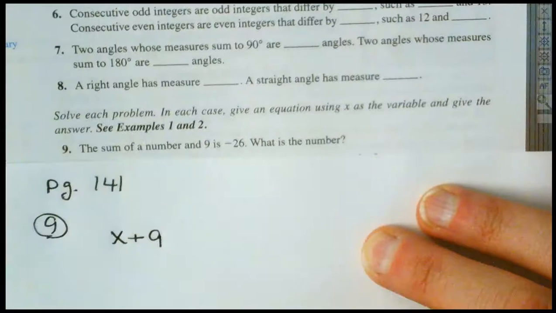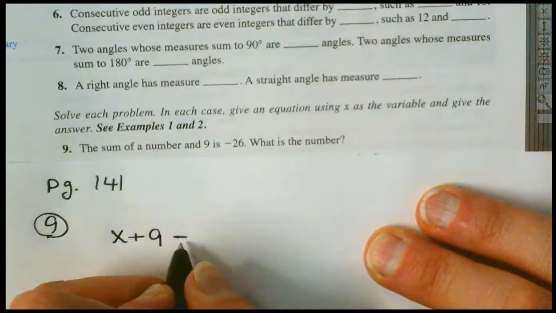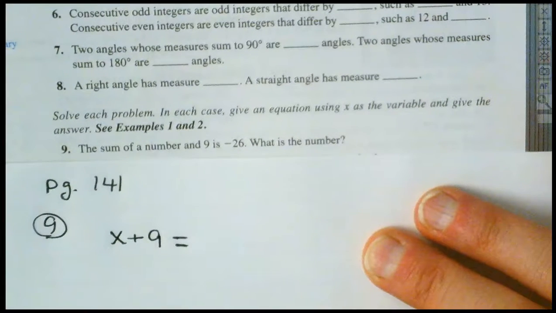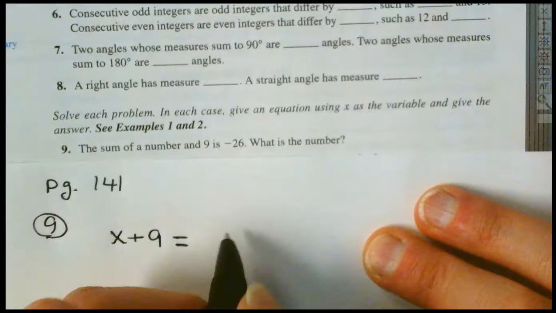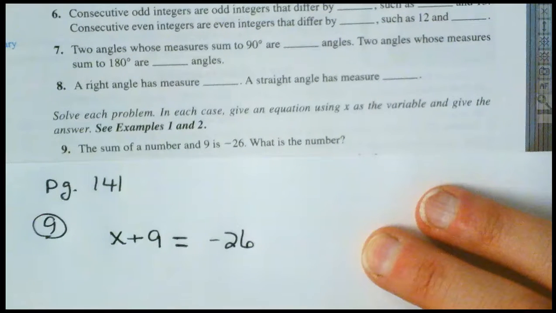Is everyone okay with that piece? Now, what does is mean? Is means equals. So that's going to be our next component here. Equals. And what does it equal? Negative 26. Now we can easily and very quickly solve this one out.